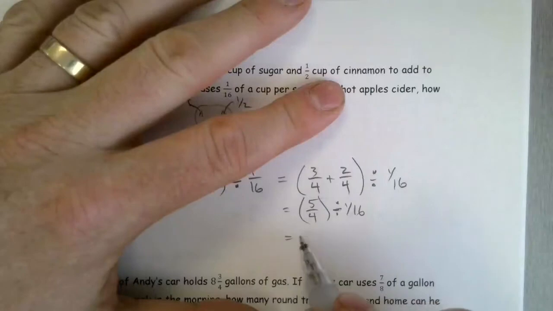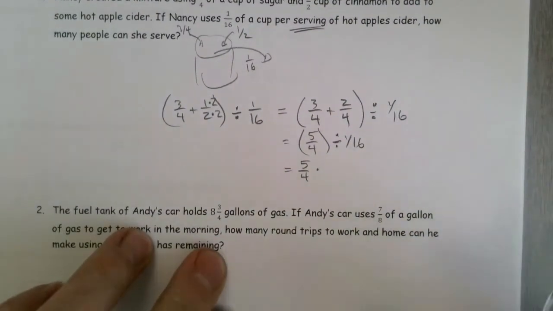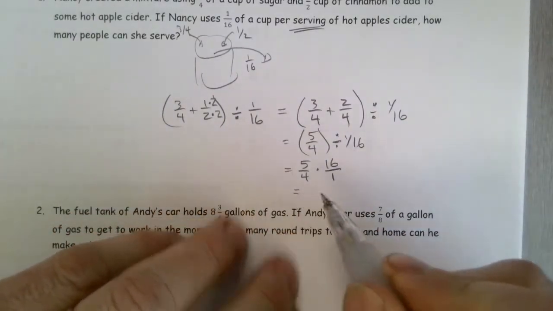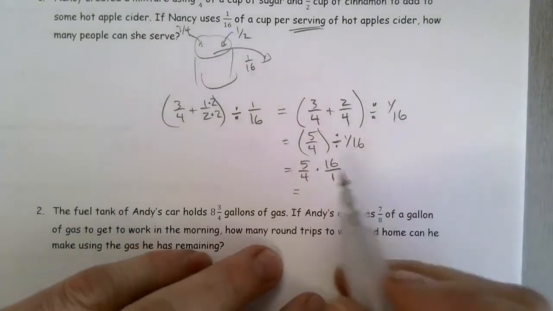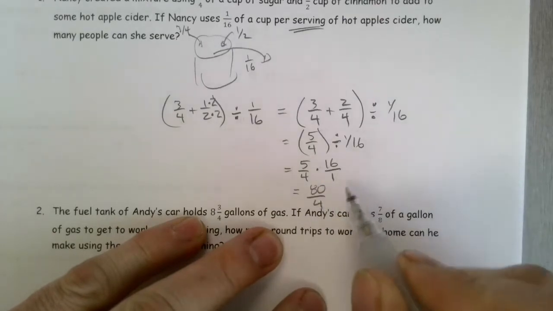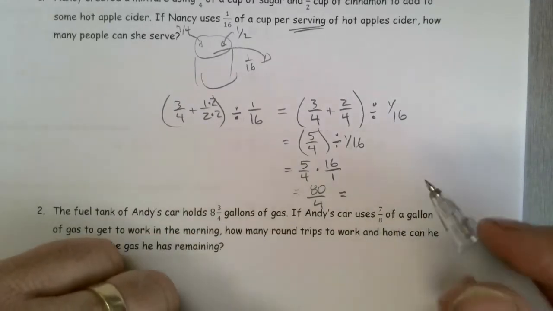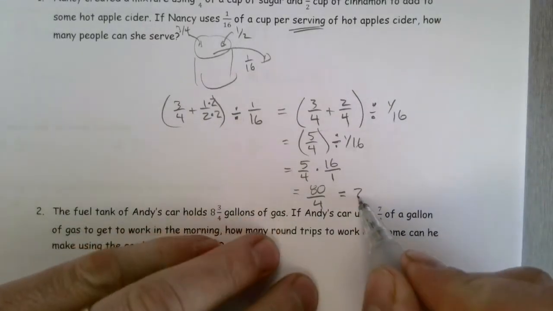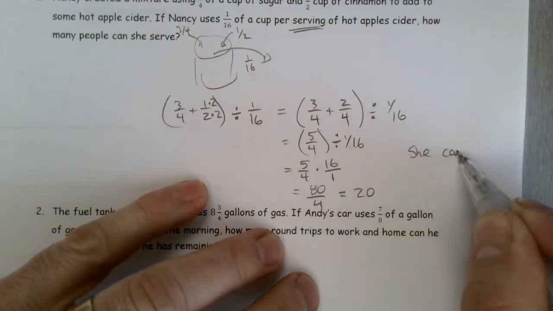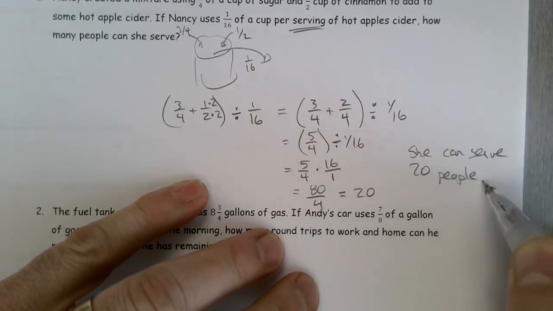Okay, I'm going to take that 5/4, and I'm going to turn this into a multiplication by multiplying by the reciprocal, 16/1. Now, here we go. 5 times 16 is going to be 80. 4 times 1 is going to be 4. So this ends up being 80 divided by 4. Now it turns out that works out rather nice. That's going to end up being 20. So she can serve 20 people.